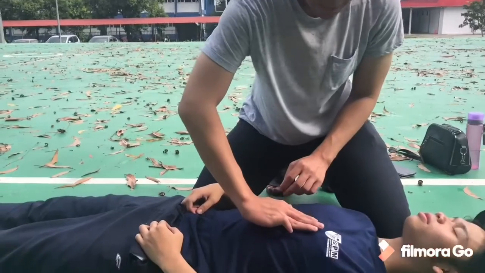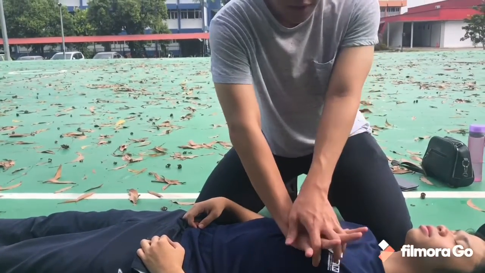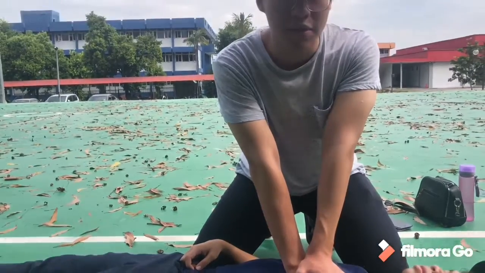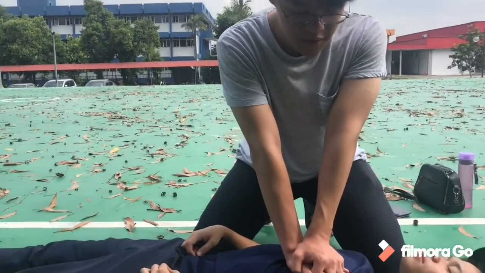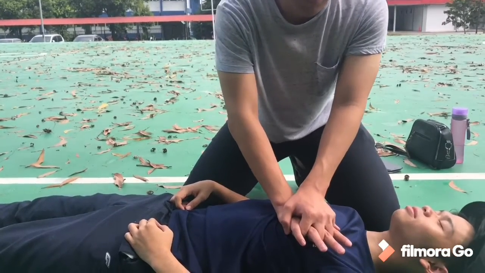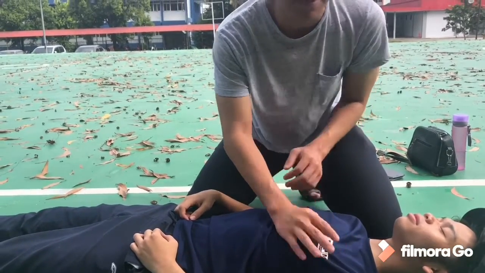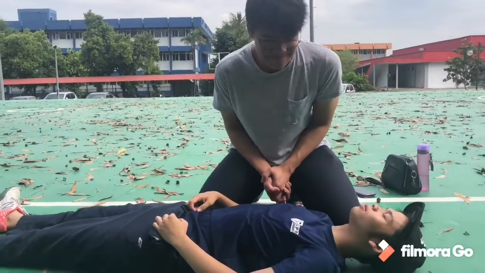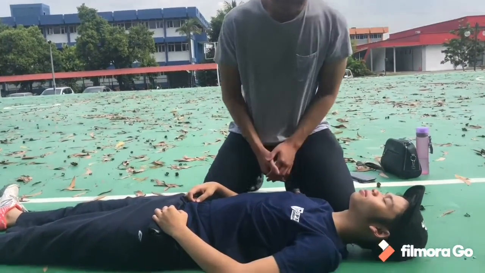So first, get the position right. Lock your hands in, make sure they're both straight, and use your whole body weight to push onto the patient. So, go 1. And make sure as you push, the chest does come back up, but if not, that means the rib is broken, but still it can help save lives. Yeah, so if the ribs are broken, it's totally fine.